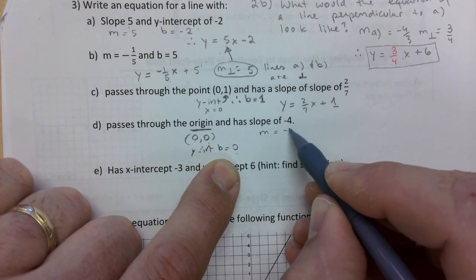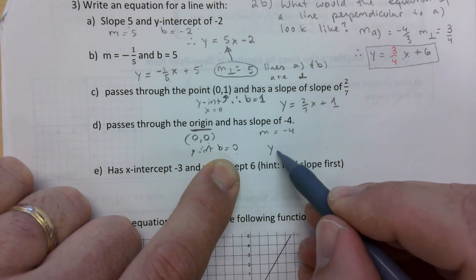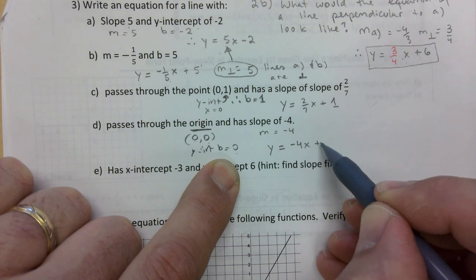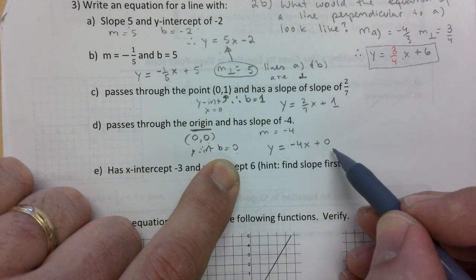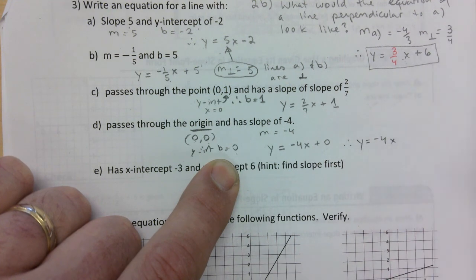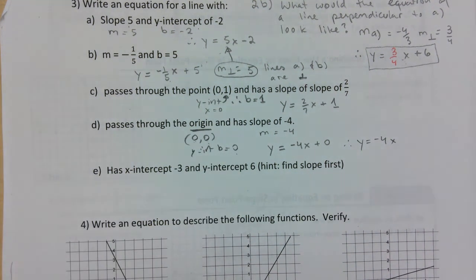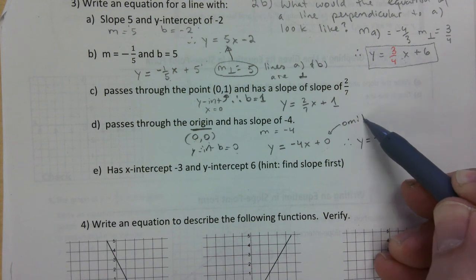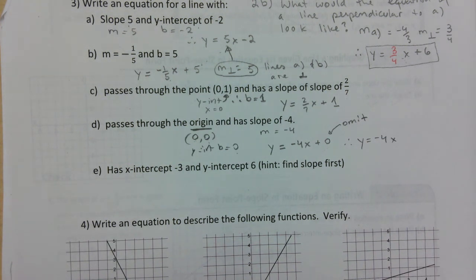Slope is equal to -4. So my equation here would be y is equal to -4x plus 0. But we don't really do that, right? We don't really do that. So therefore, it's just y is equal to -4x. And I will just say omit. But you should know that if it's not there, your y-intercept is 0, 0. Okay. It's going through the origin.